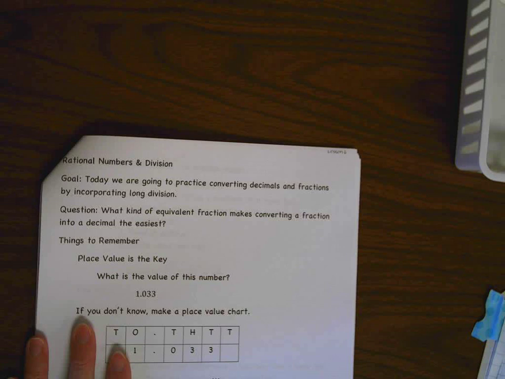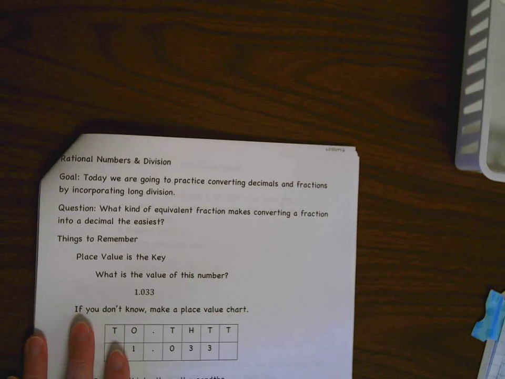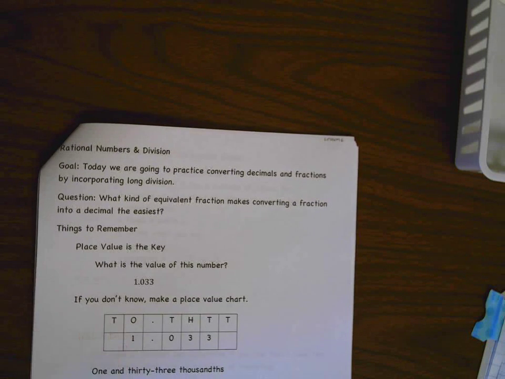The question that I want you to be thinking about is what kind of equivalent fraction makes converting a fraction into a decimal easiest? Some things to remember, because you guys, believe it or not, learned division quite a long time ago. One of the tools that you used when you were taught division is the place value chart. So place value is the key.